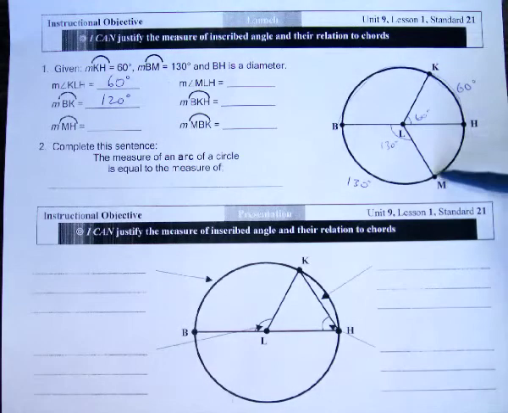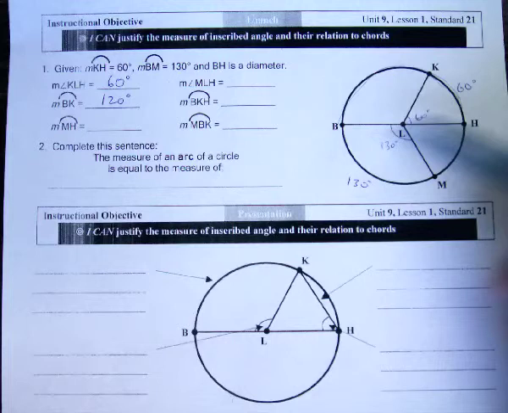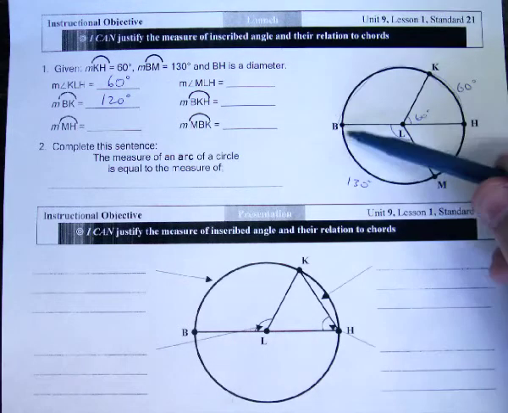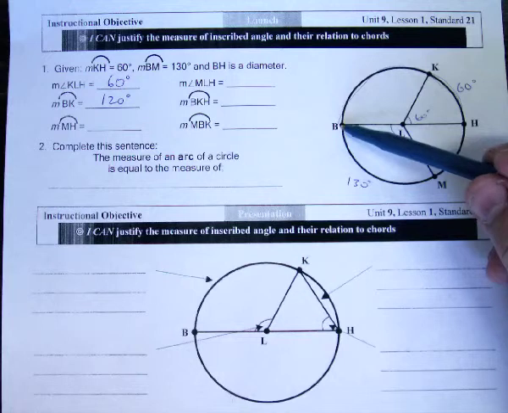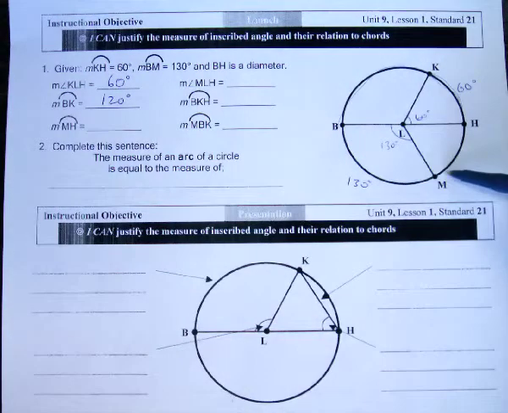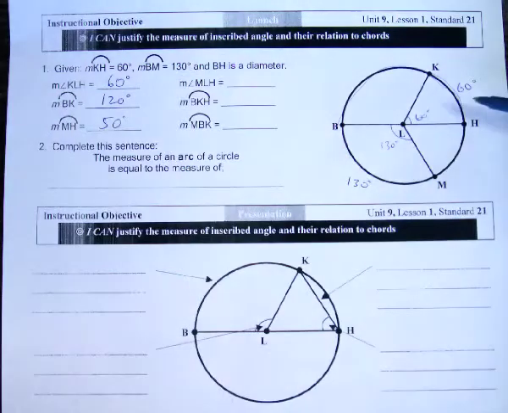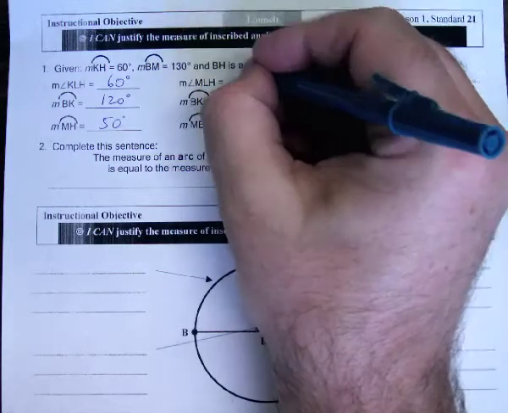For MH, once again, this is 180, and that means that this is 130. I need 50 more, so that's 50 degrees. And then we need MLH. Well, I know that this is 50 degrees, so this must be 50 degrees.